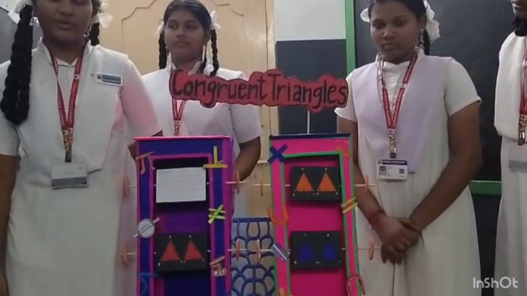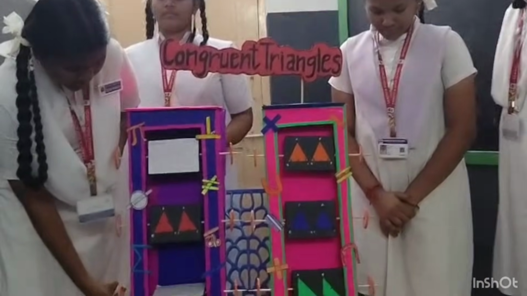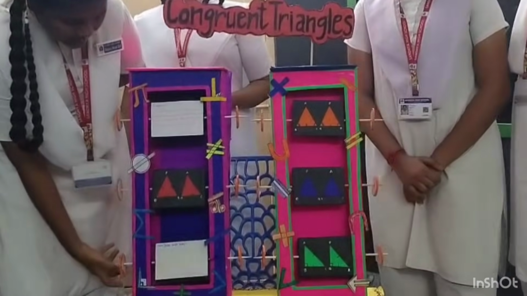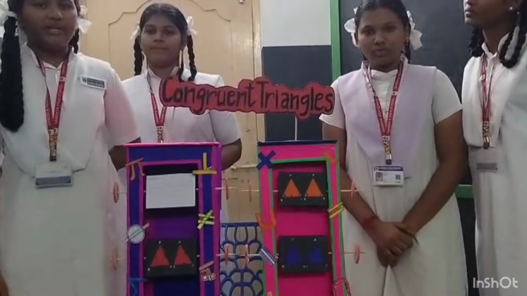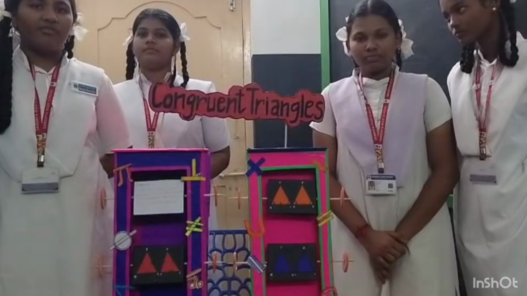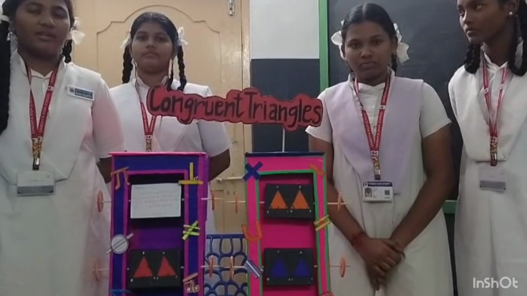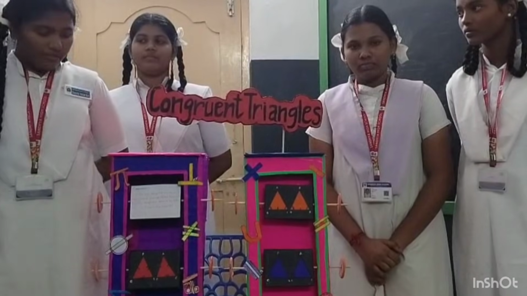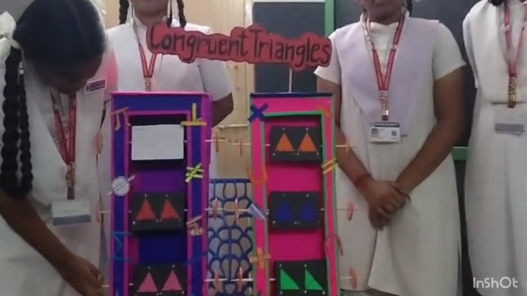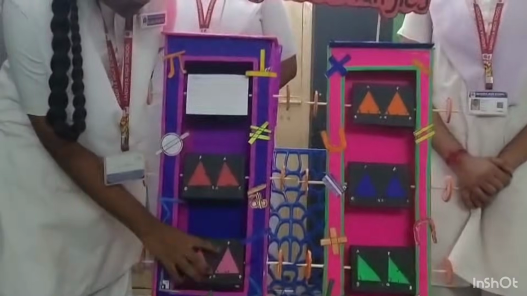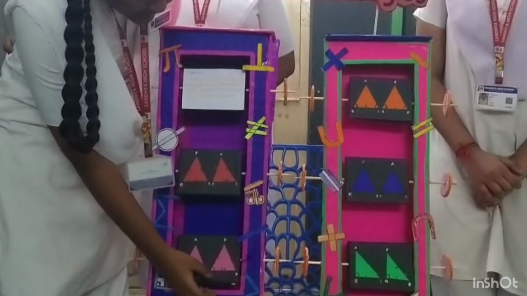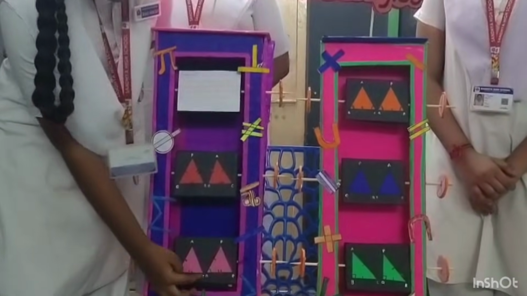And the second congruent rule is SAS, side angle side. Two triangles are congruent if two sides and the included angle of one triangle are equal to two sides and the included angle of another triangle. For example, AB equal to PQ, BC equal to QR, and angle B equal to angle Q.